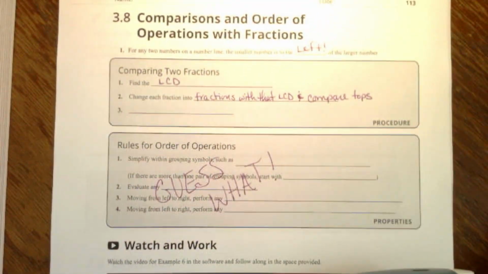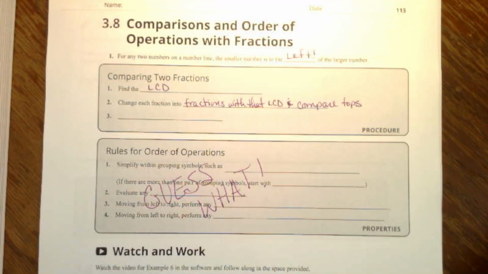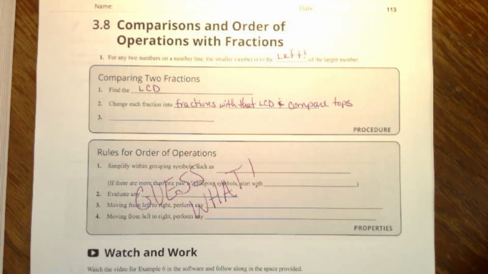So this one I really can do in less than 10 minutes. I promise I can. Comparisons and order of operations with fractions.